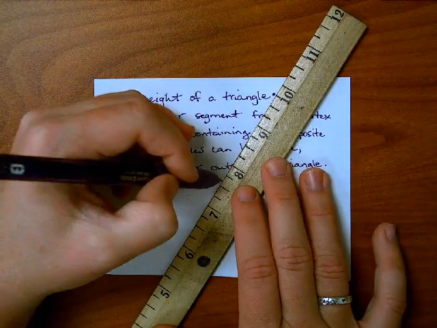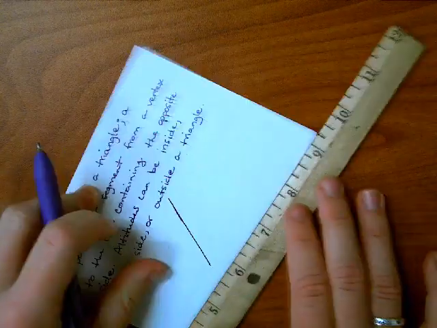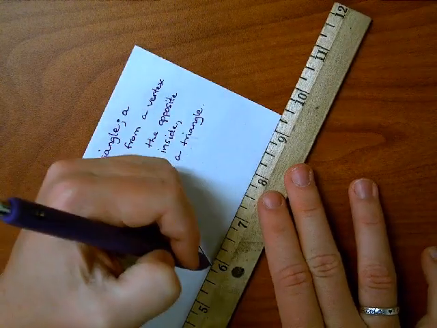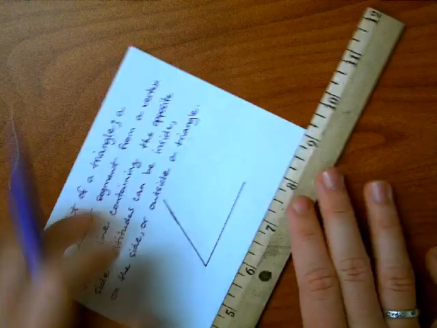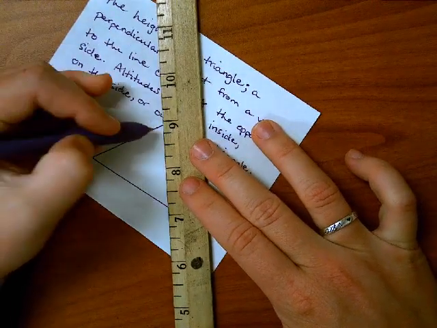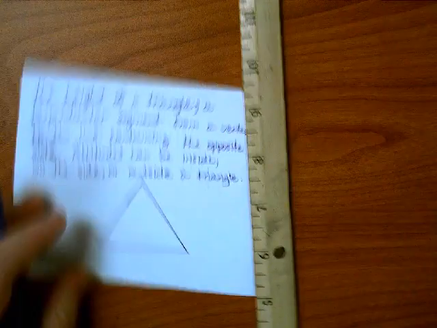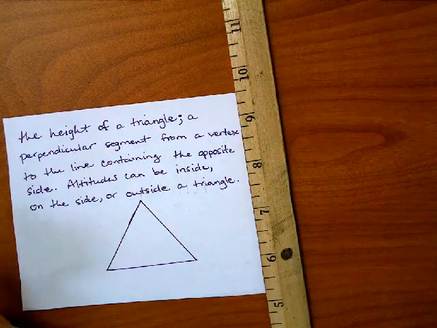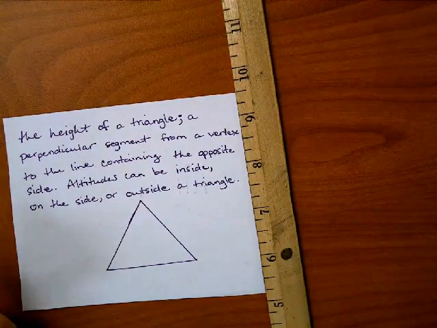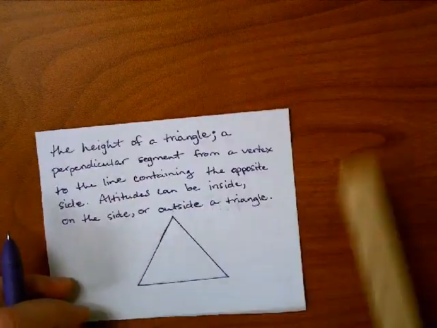So altitudes always go vertex to right angle. Medians go vertex to midpoint. Perpendicular bisectors go through the midpoint at a right angle. Angle bisectors cut the angles in half. The altitudes go from vertex to right angle. So I'm going to draw 3 altitudes here that go from my vertex to a right angle on the other side.